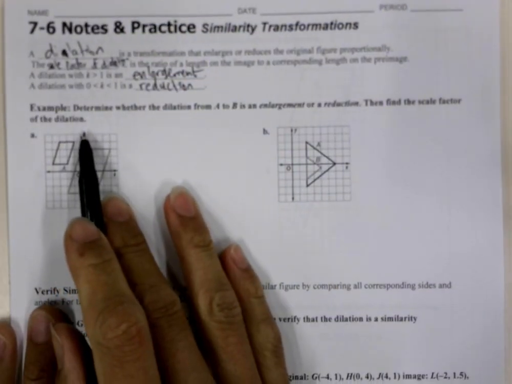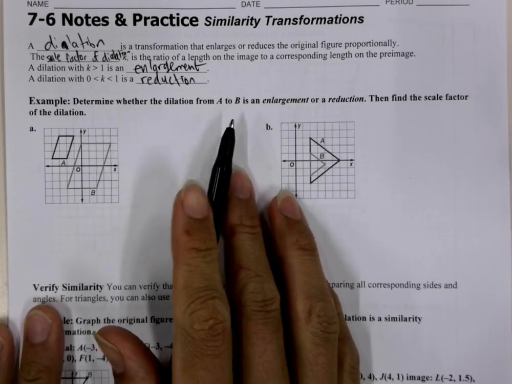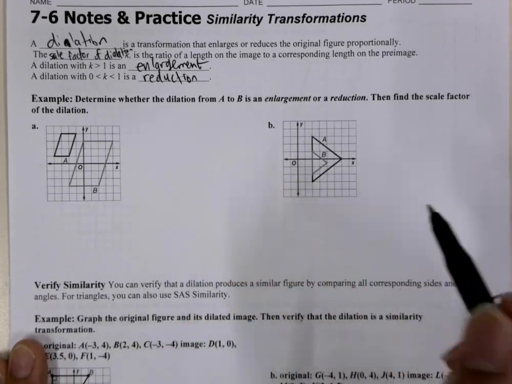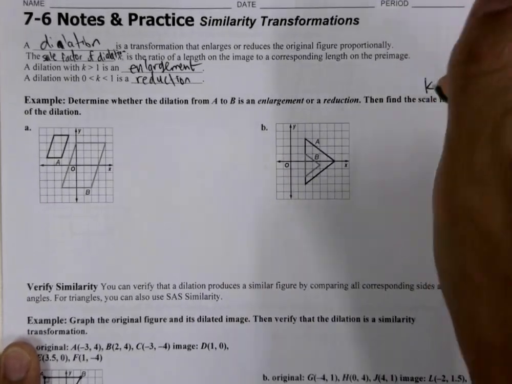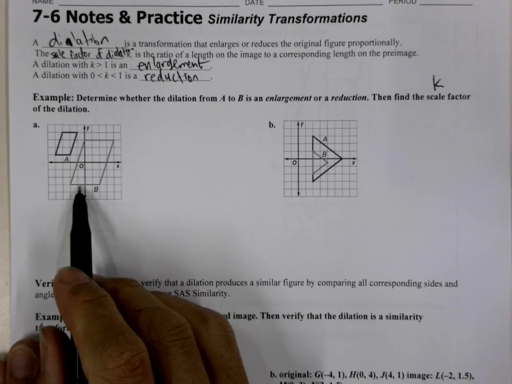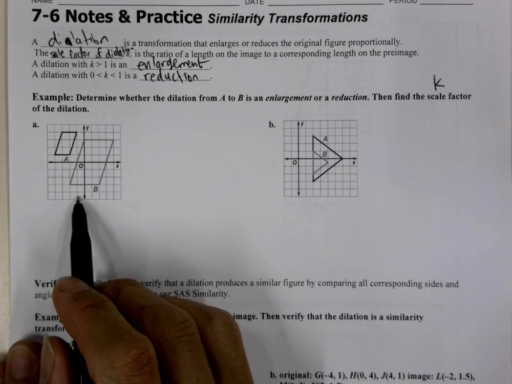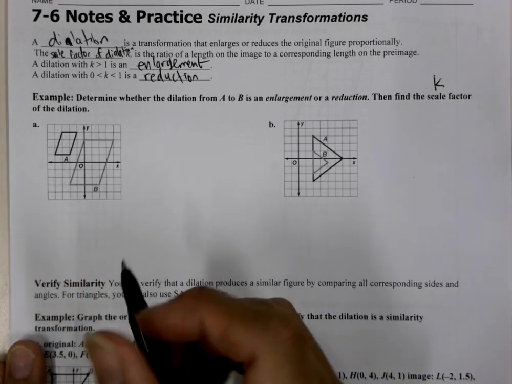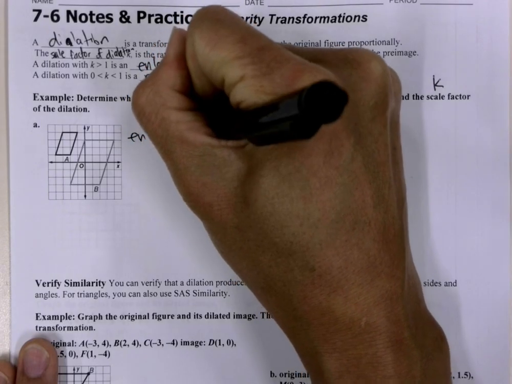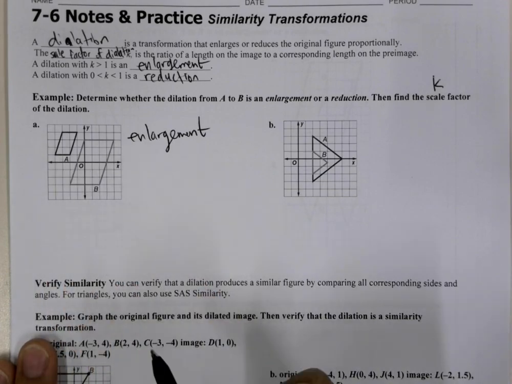And so for these examples here, we're supposed to determine whether the dilation from figure A to figure B is an enlargement or a reduction, and also find the scale factor of dilation, find the K. So here we have figure A and figure B. It's pretty obvious that A is smaller than B, so we are enlarging from A to B. So we're going to say enlargement. And we can verify that by figuring out what the scale factor is.